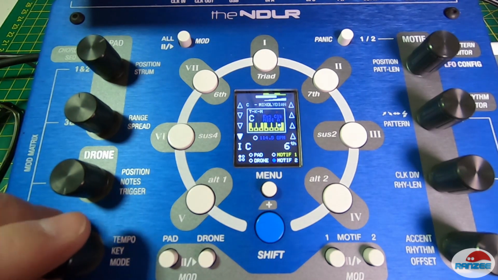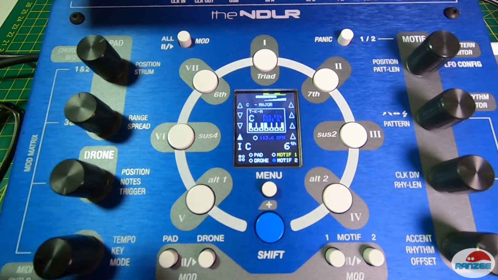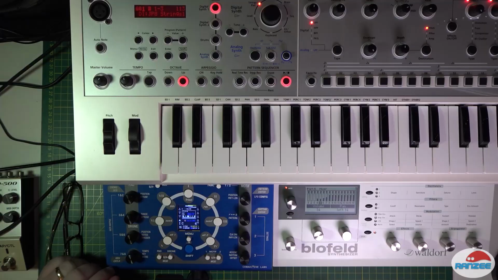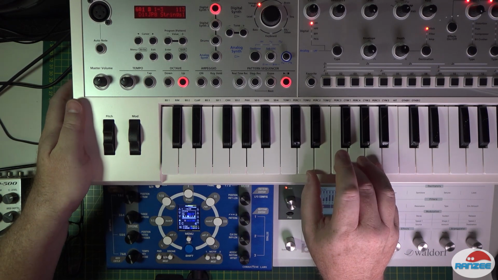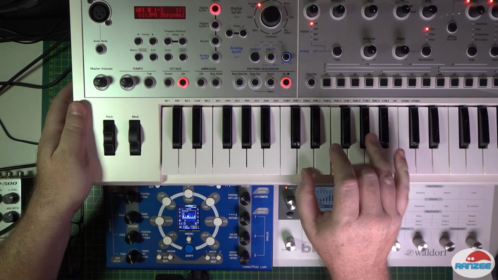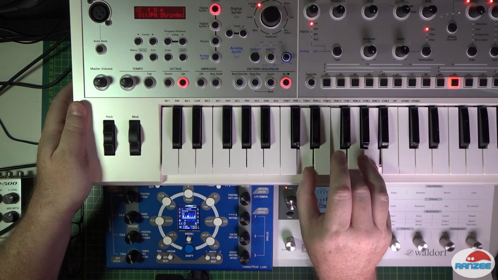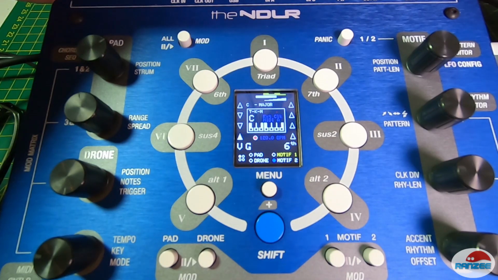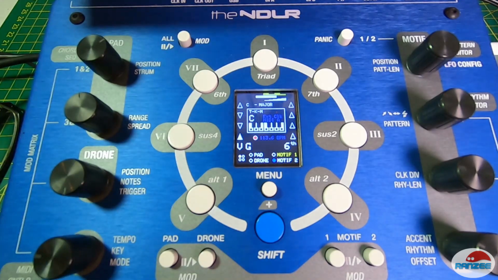So I think in that situation, it's better probably to keep it on major. And then we can get away with playing the minors, and then the root note will stay as... Yeah, that changed okay.